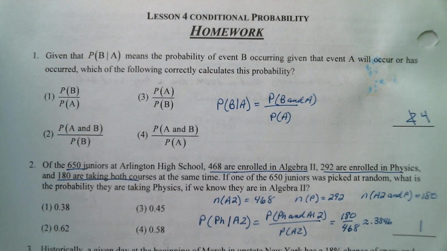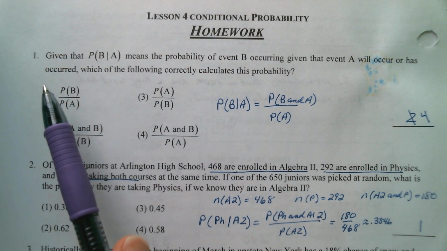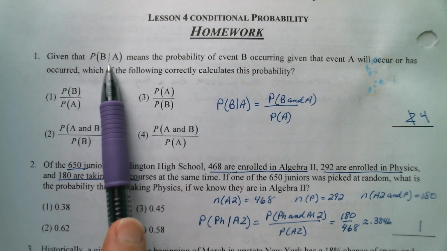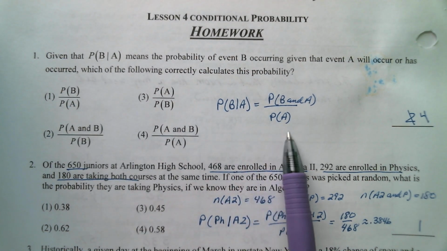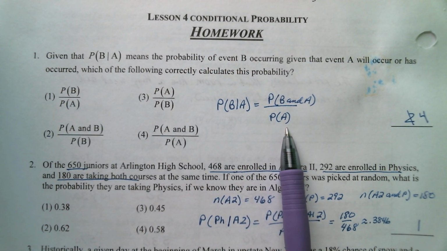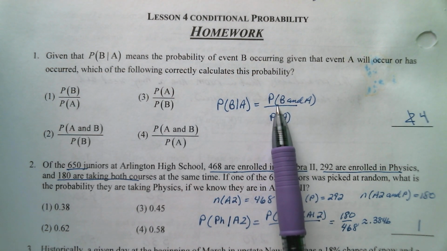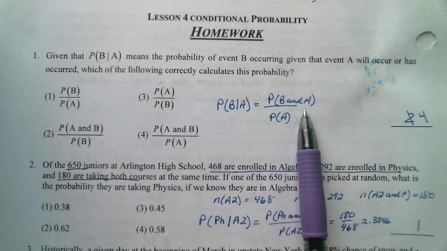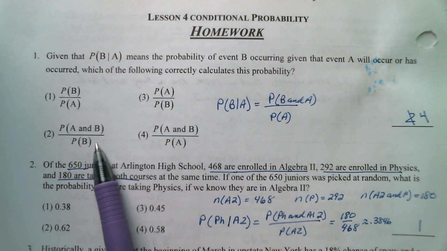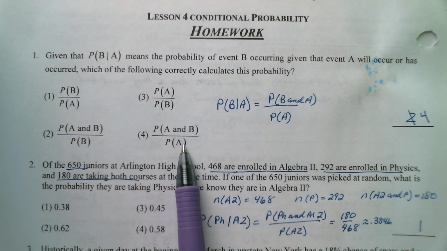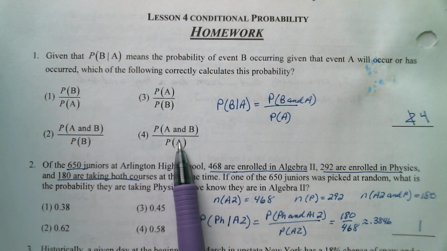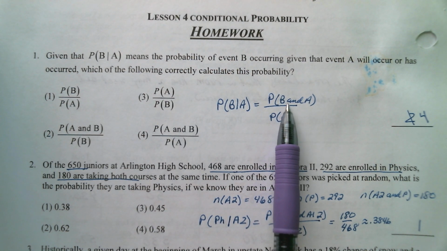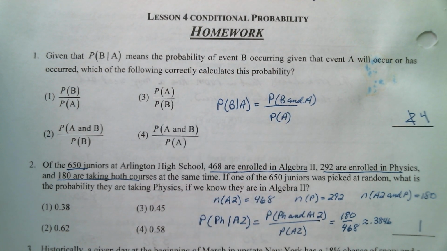Okay, so yeah, number 1, this is just the definition. Probability of B given A is going to equal, okay, so the given A is in the denominator, so the probability of A is in the denominator, and the probability of B and A is the numerator, which is also the same as probability of A and B, so choice 4 here. B and A is the same as A and B.